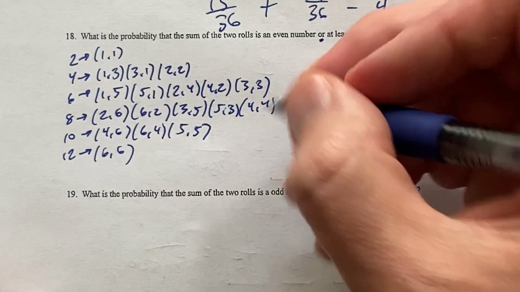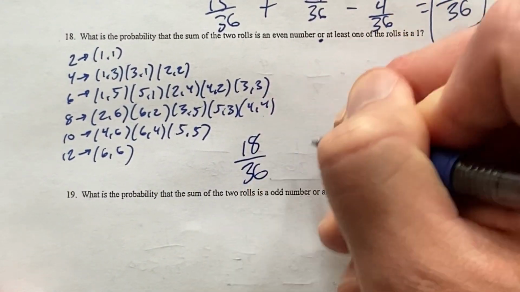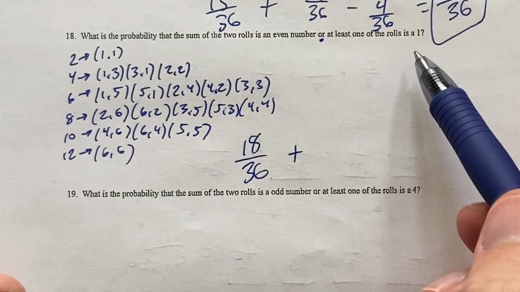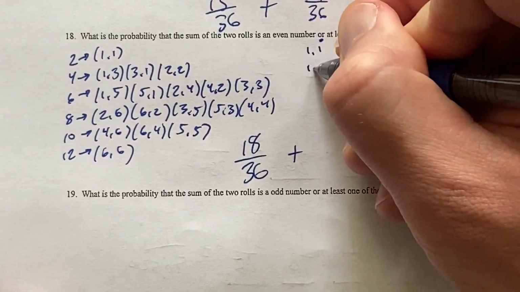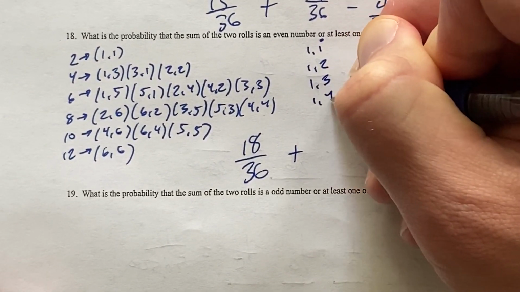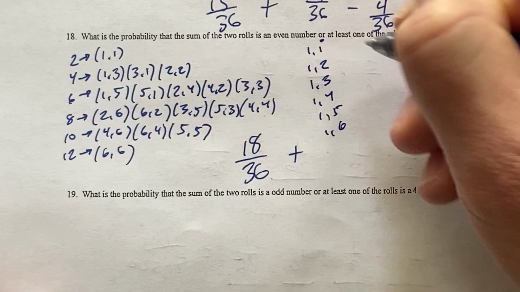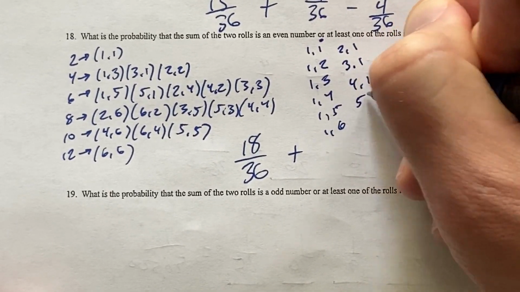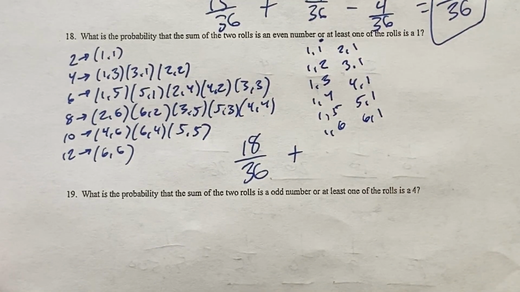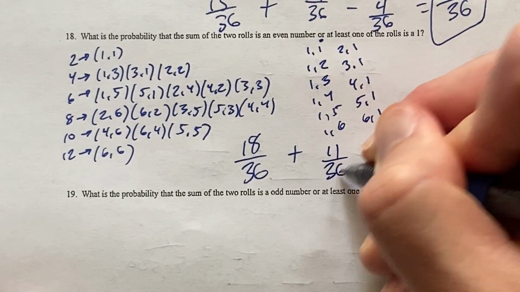So if you recount those, you get 18 out of 36, or means add, at least one of the rolls is a 1. So at least one of the rolls being 1 would be 1, 1, 1, 2, 1, 3, 1, 4, 1, 5, 1, 6, 2, 1, 3, 1, 4, 1, 5, 1, and 6, 1. That would be a total of 11 ways. Is there any overlap?